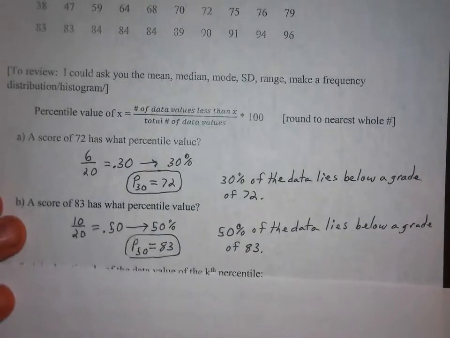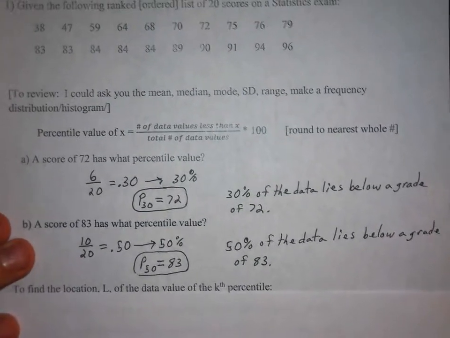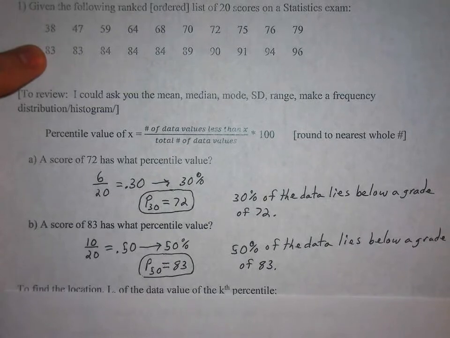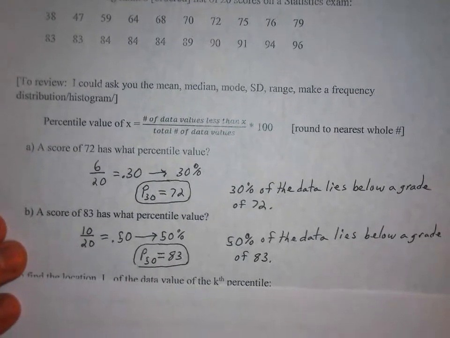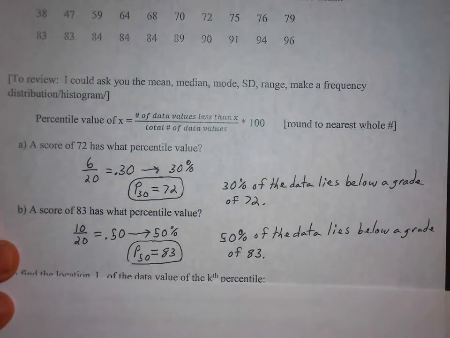Okay, you'll see 83 is right here, which is higher than half the data values, 10 out of the 20. So 10 out of 20 is 50%. So it's the 50th percentile.